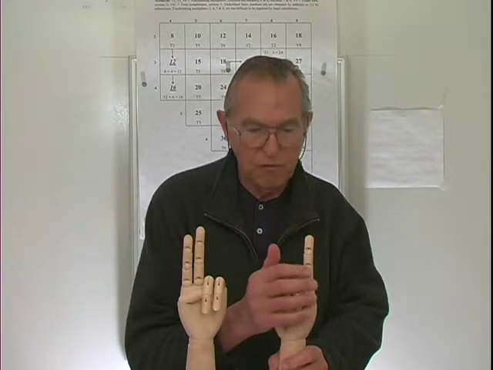1 times 2. So 2 is the ones place. Add the closed fingers, and I get 4 on this side, right? And I get 3 on this side, and 4 and 3 is 7. So 8 times 9 is 72.